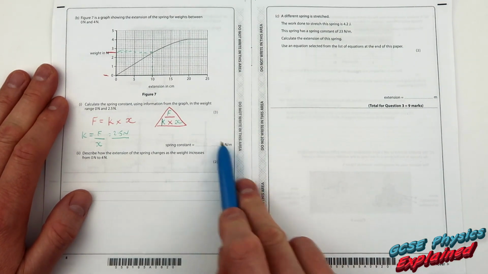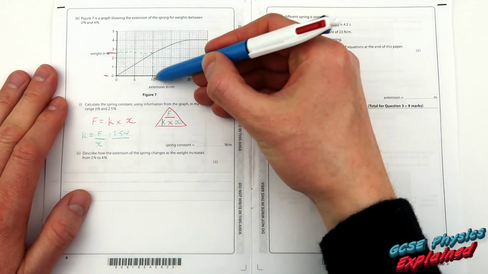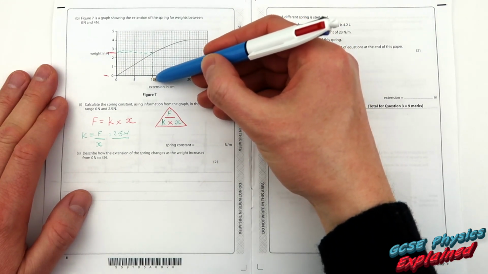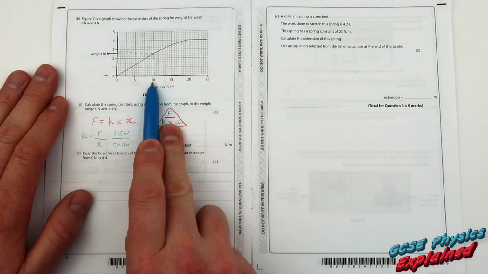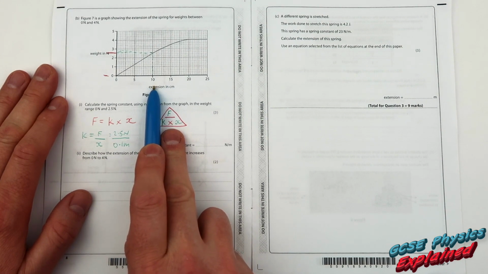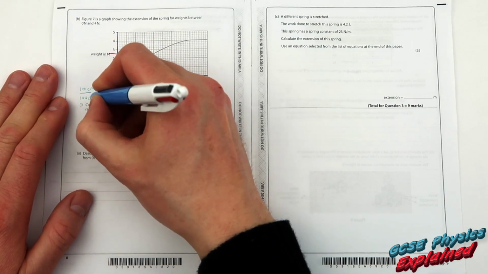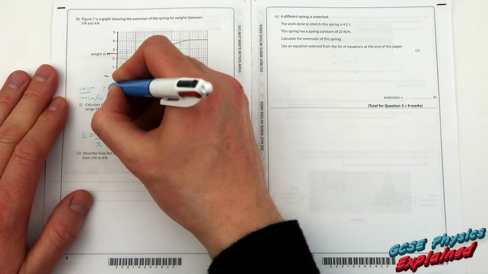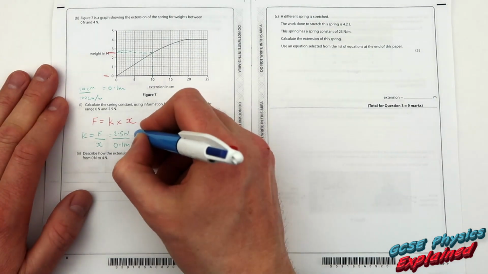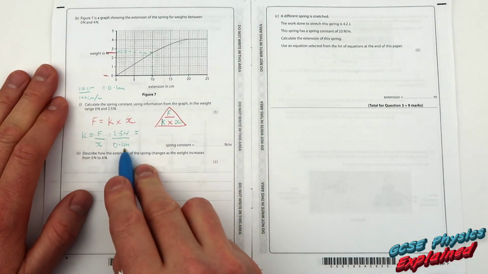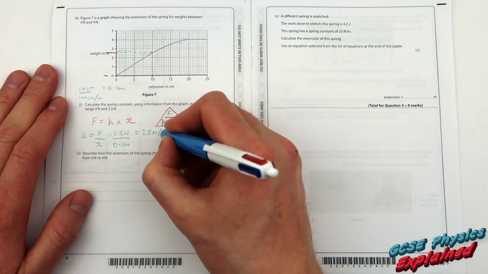They don't want it in newtons per centimetre, they want it in newtons per metre this time. So I'm not going to put 10 centimetres, I'm going to put 0.1 metres. Because remember, to convert from centimetres into metres, you divide by 100. So 10 centimetres divided by 100 centimetres per metre gives you how many metres you've got, so 0.1 metres. Now, that's easy then. Dividing something by 0.1, that just makes it 10 times bigger. So the answer is 25 newtons per metre.